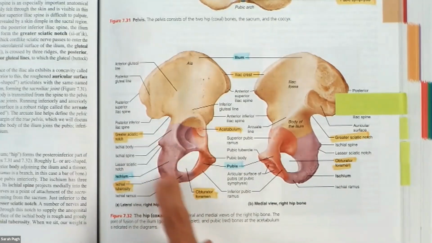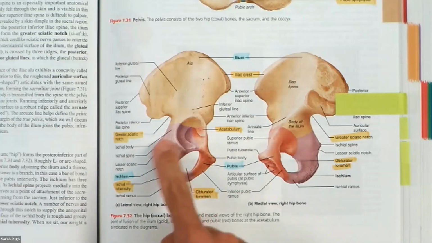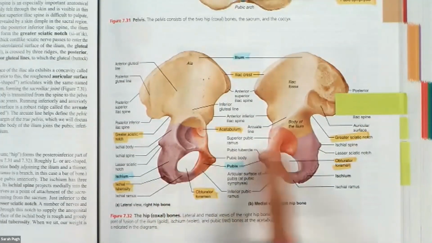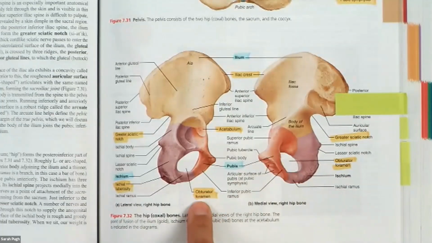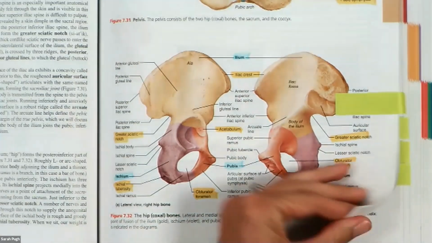Ischial tuberosity is basically what you would sit on. So if you have a bony butt, you'll feel that. And the big hole in the middle is called the obturator foramen. So those are the markings on the pelvis.